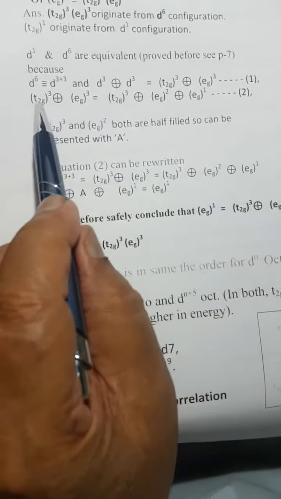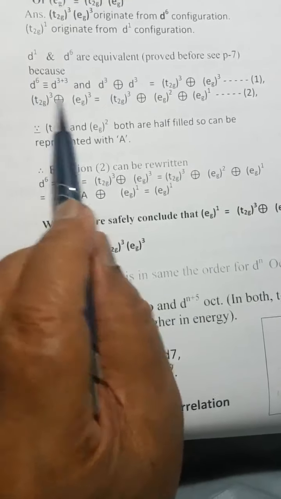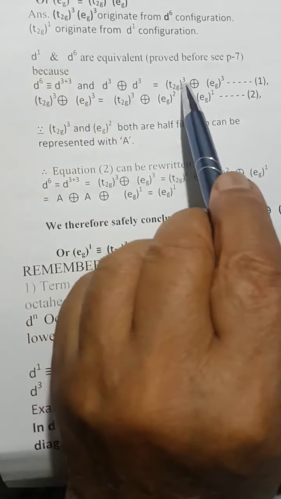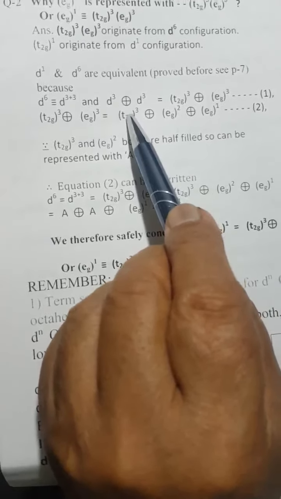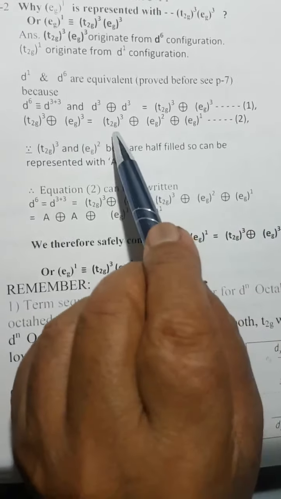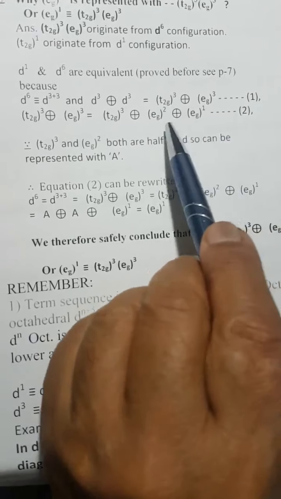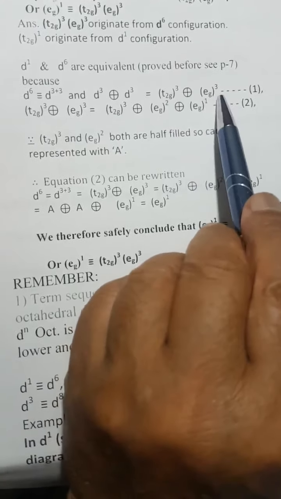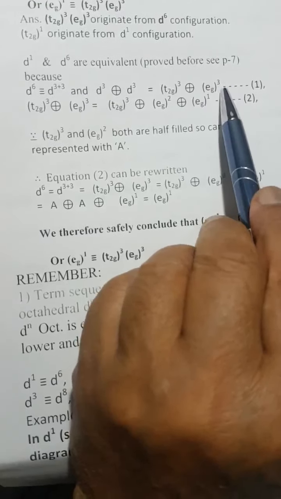Now equation 2: t2g3 plus eg3 written here is equal to t2g3 plus eg2 plus eg1. See, I have split eg3 into 2 and 1, eg2 and eg1.